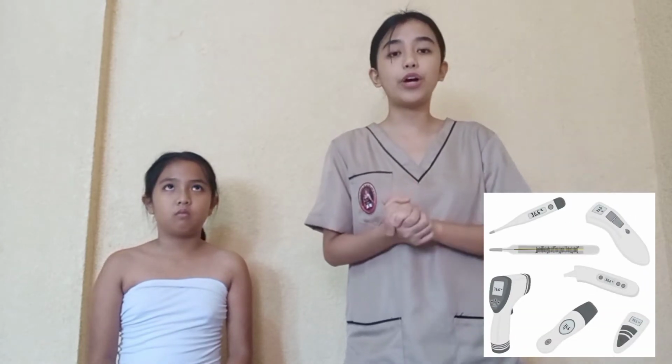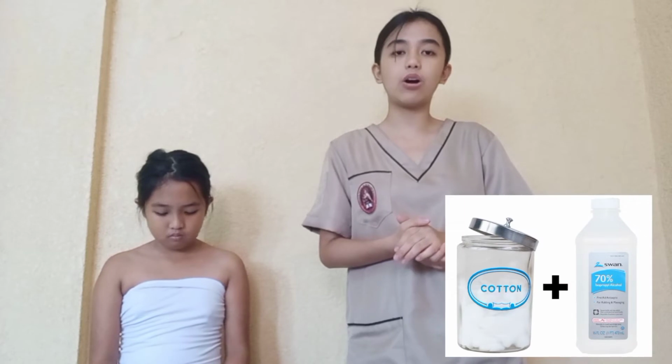So for the equipment, we will need different types of thermometers for the appropriate site to be used. Next, we will also need disposable probe covers if available. If not, use cotton and alcohol as an alternative, observing proper hygiene for the thermometers. We will also need water-soluble lubricant for rectal temperature measurement, non-sterile gloves if appropriate, tissue if needed, and pen and the medical record of the client.